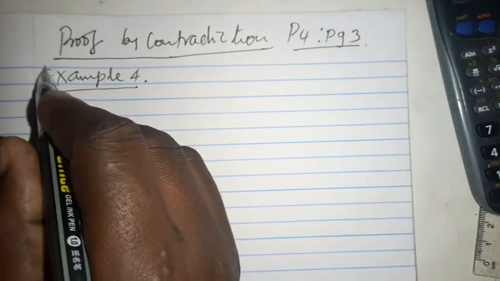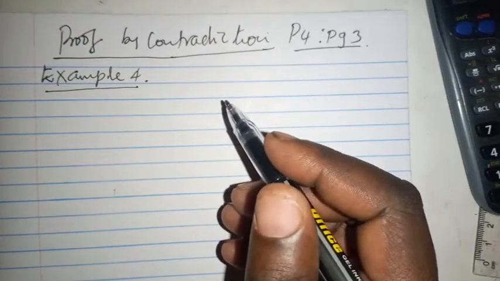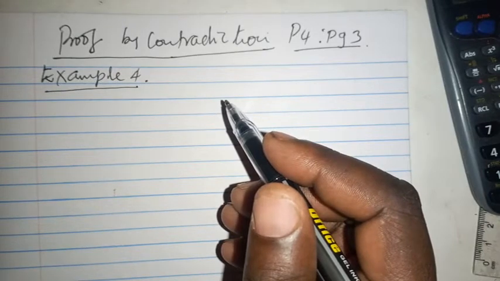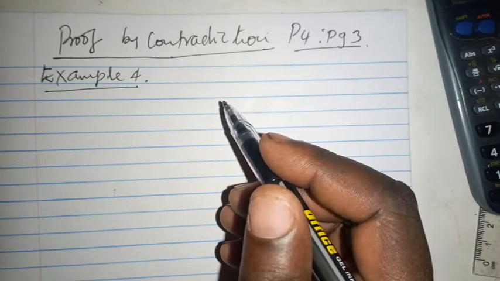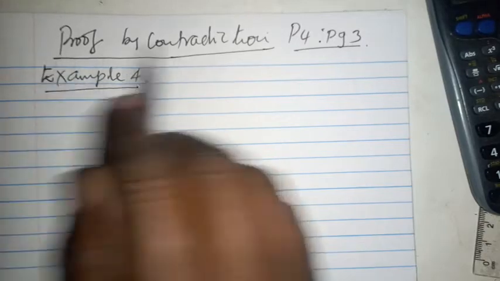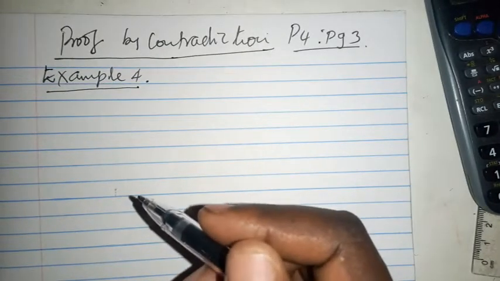Today I want us to explain example 4 of Pure Mathematics 4, topic number 1, where we continue to prove by contradiction.